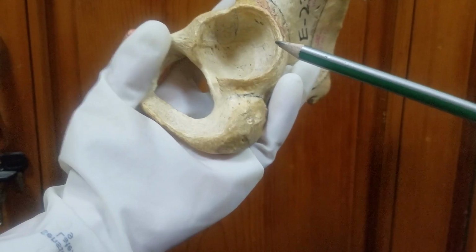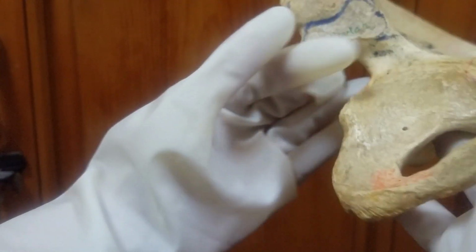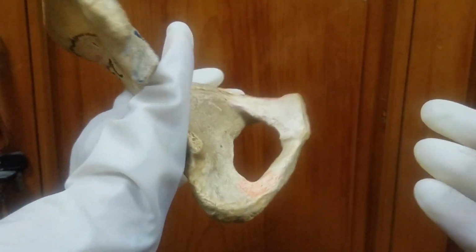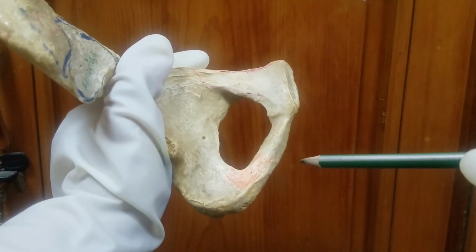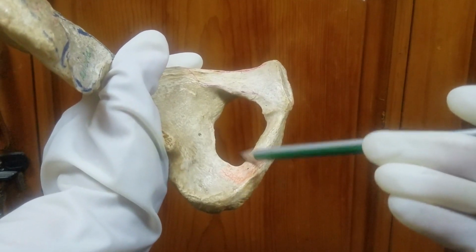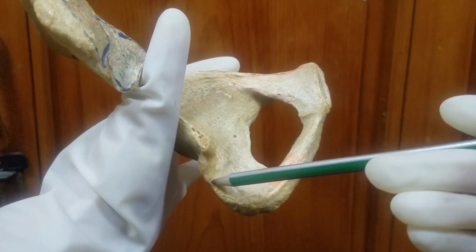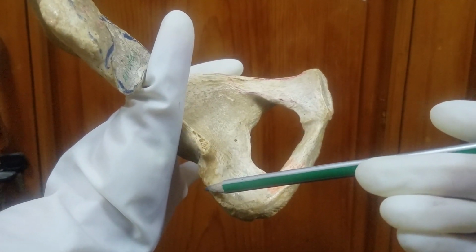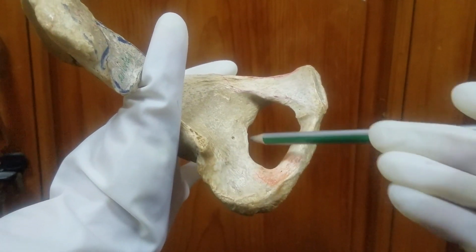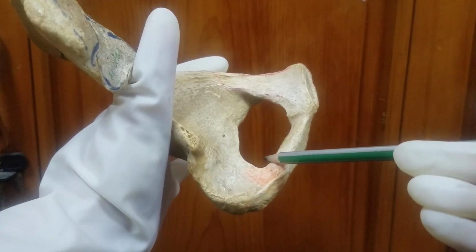This is the anterior border. Why are we calling it the anterior border? Because in the anatomical position, this is the position of the ischium. So this part becomes the anterior part, and this one is going to become the posterior part, or posterior border, of the ischium. So the anterior border is going to form the posterior margin of the obturator foramen.